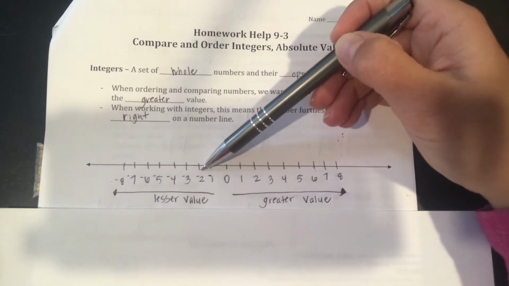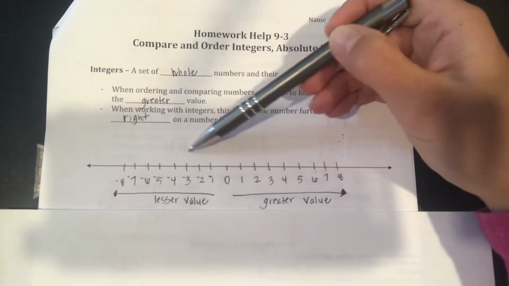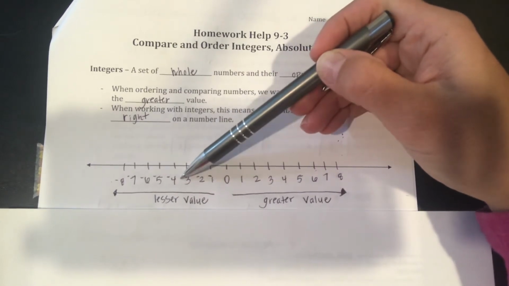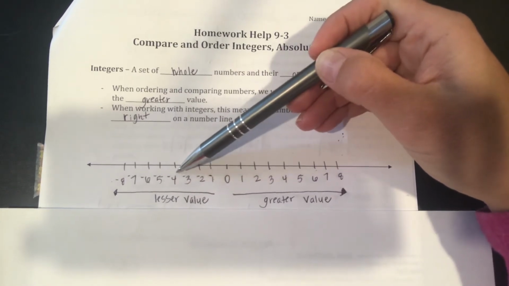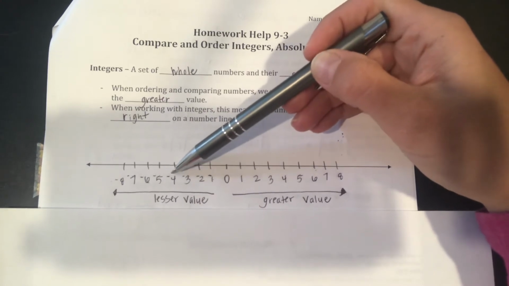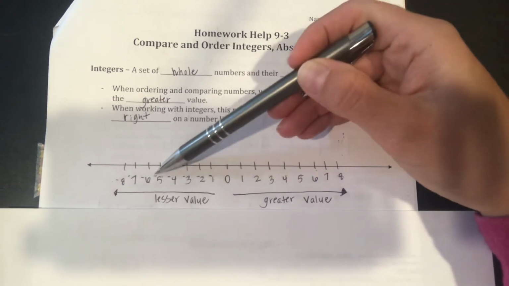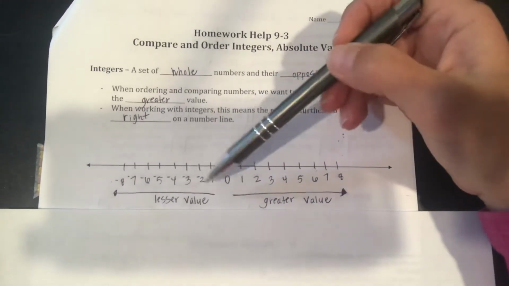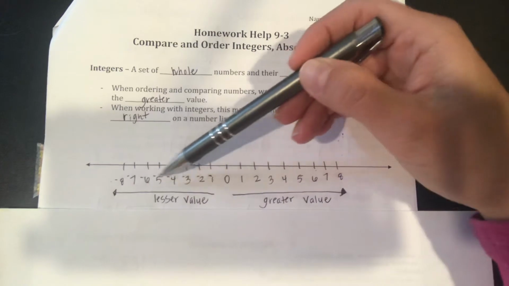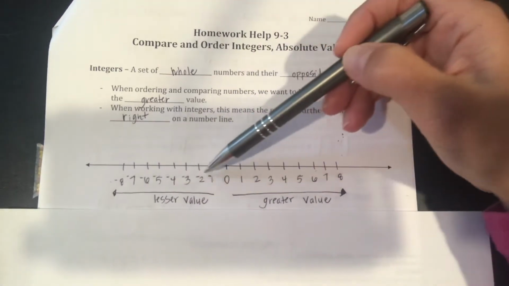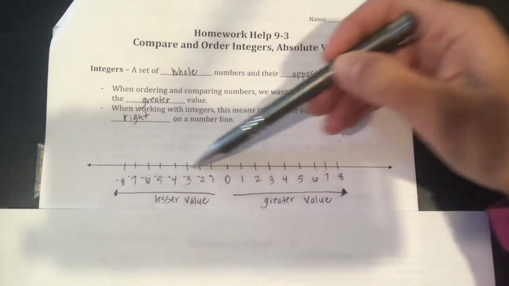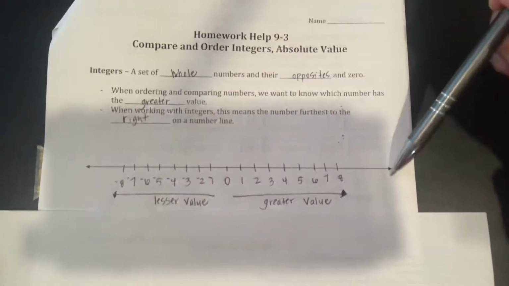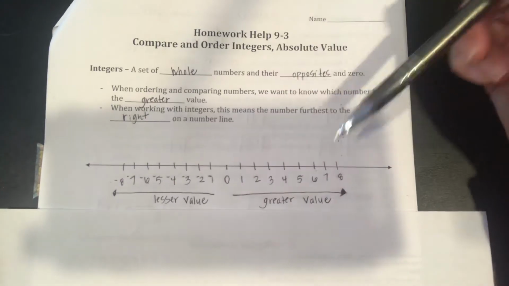Well, I'd rather be in debt $2, right? Would you rather owe your mom $5 or would you rather owe her $4? Because $4 is a less number, but $5 is a bigger amount to be in the hole. So the closer you get to 0, the bigger the number is going to be. Or the farther right on the entire number line, the greater the value.